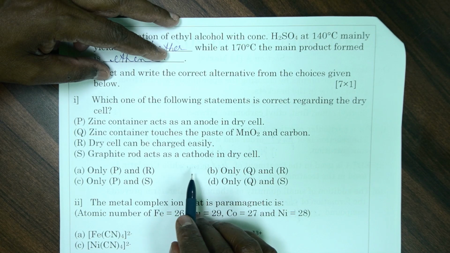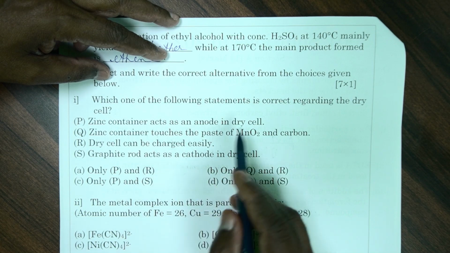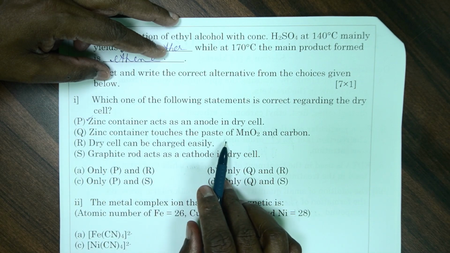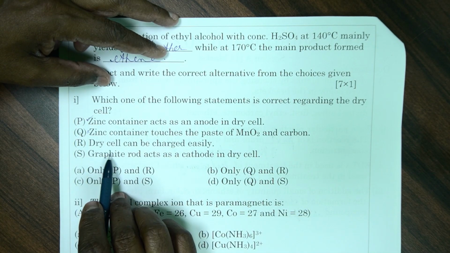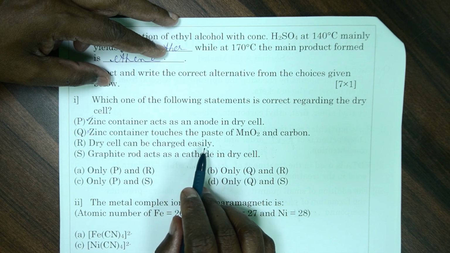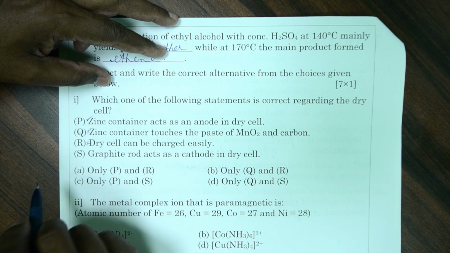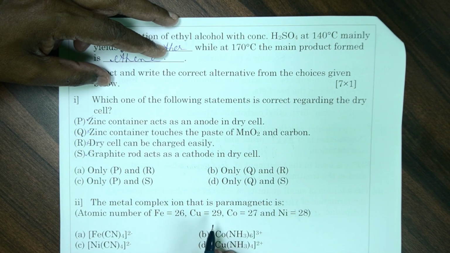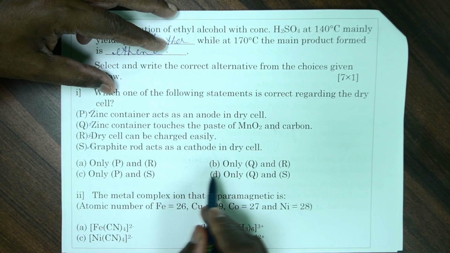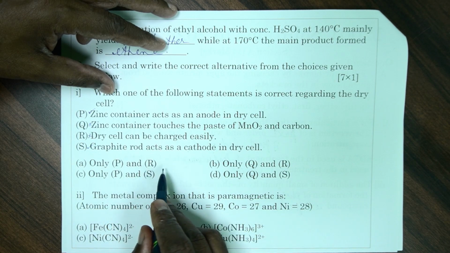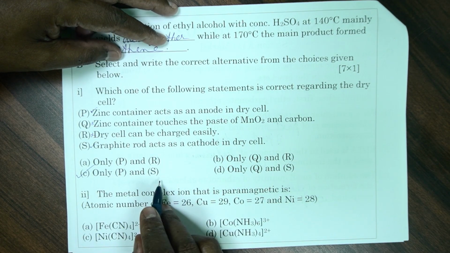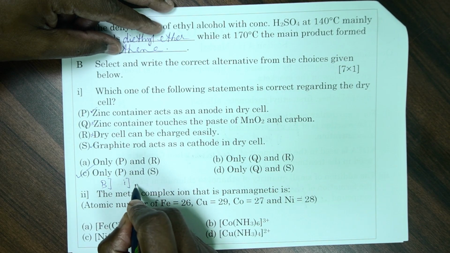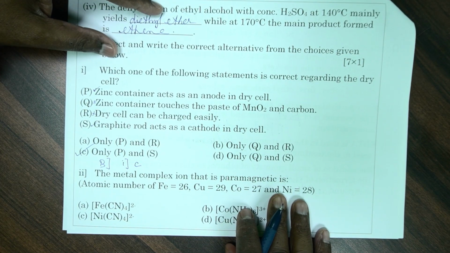Now what are the options that are correct here? The zinc container acts as anode, this part is correct, P. Zinc container touches the paste, no, this does not happen. Dry cell can be charged easily, no, a dry cell is not rechargeable, it cannot be charged. Graphite rod acts as cathode, this is correct. So P and S both are correct. Out of these 4 options, the option C, P and S, is correct. So you will write question 1, B, part 1, the answer option is C. This is the correct way of writing the answer.